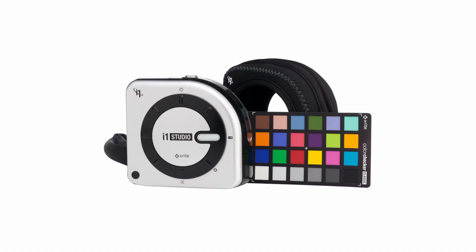Well, I'm here to make this easy for you with the i1Studio from X-Rite. In this series, we'll tackle some essential parts to color management, and we will do it fast. We'll keep the conversation generally simple. You'll have plenty of time later to research it more technically if you want to. First up, your monitor. This is where the color problems can start.